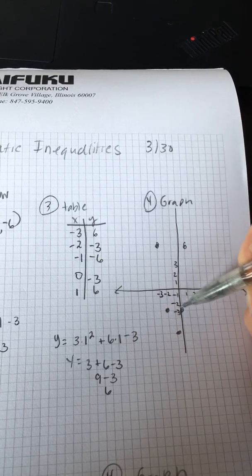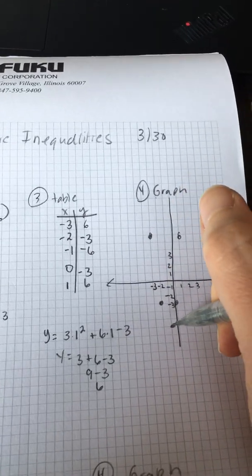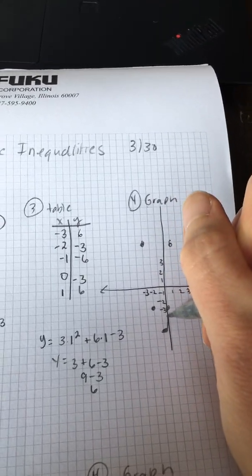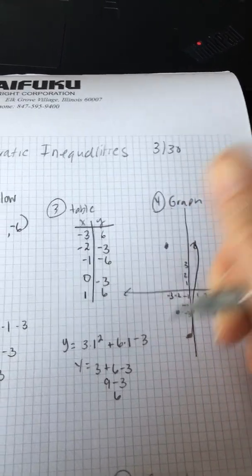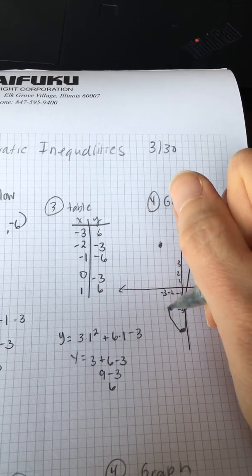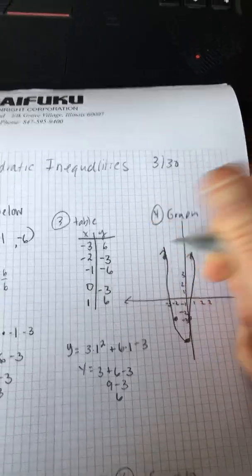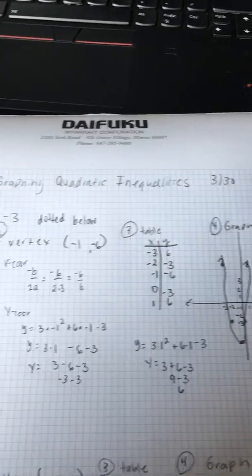Symmetry, symmetry. Equal distance apart, and my vertex, my lowest point. I connect my curve and make my smiley face the best that I can with one hand. And there it is, opening up. All right, moving into example 2.